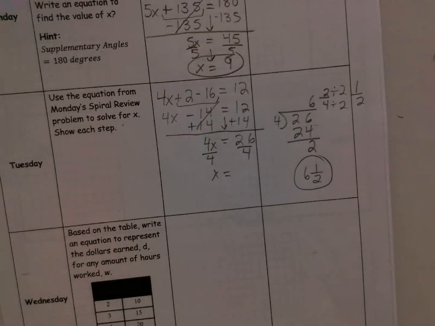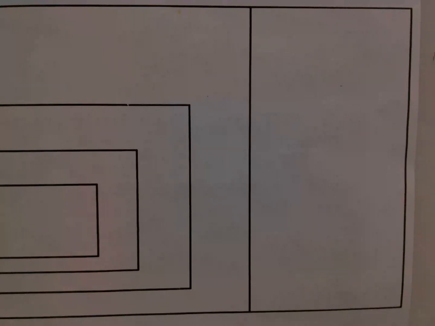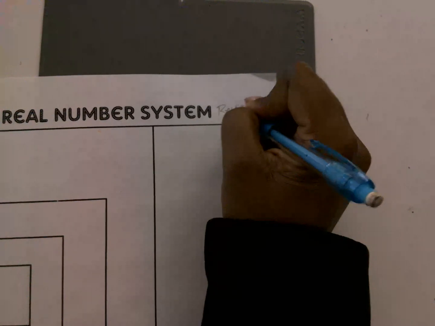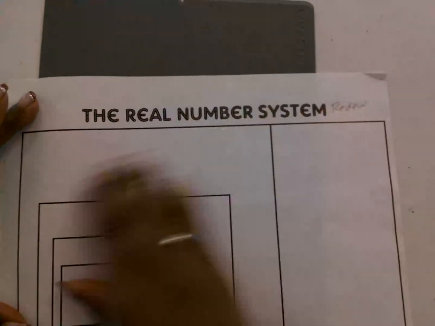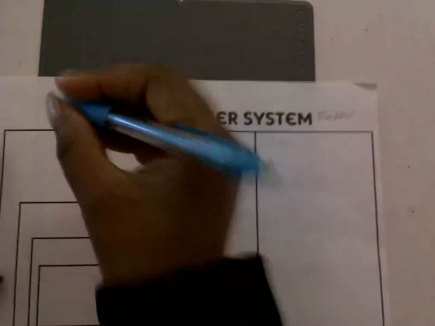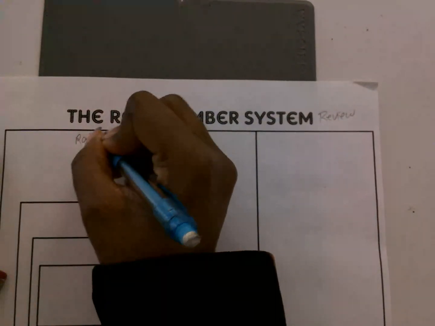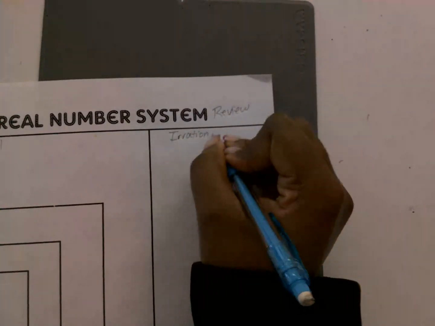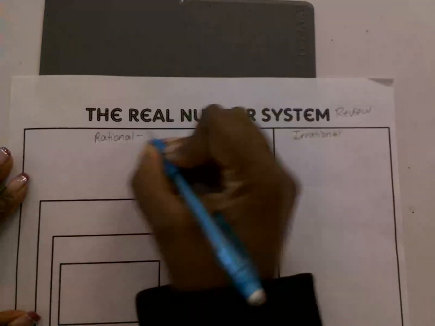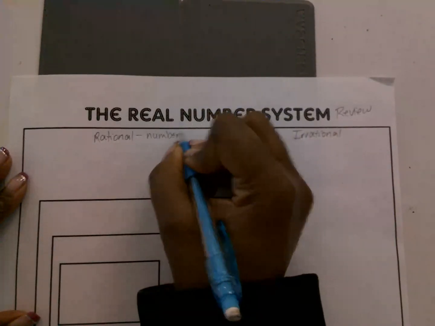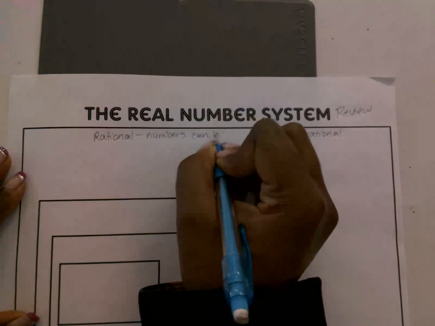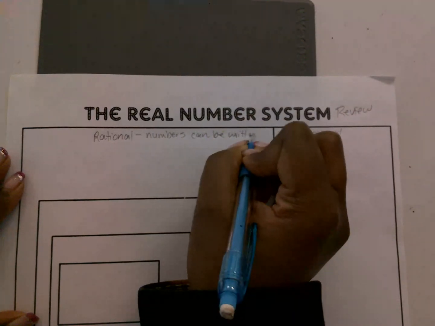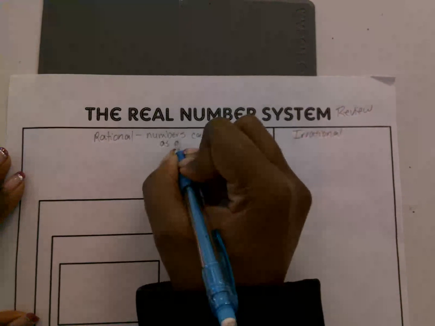Okay, pause for the calls. Make sure you write. All right, good folks. With the real number system review, I'm going to go through this real quickly with you. Any and every number is a real number. Real numbers are broken into 2 groups. You have rational numbers and irrational. Either it's rational or it's not rational. What makes it rational? Numbers that can be written as a fraction.